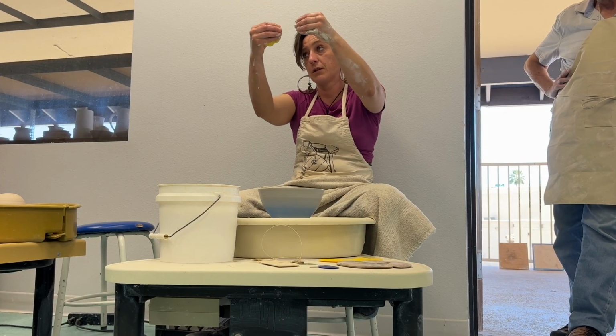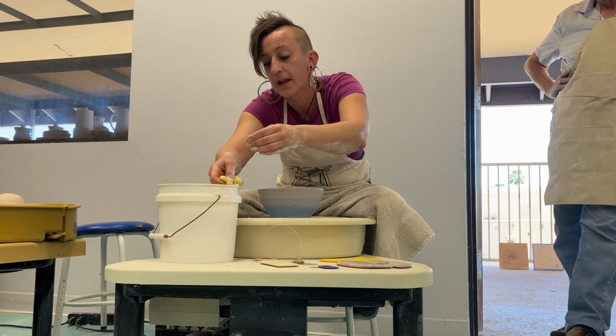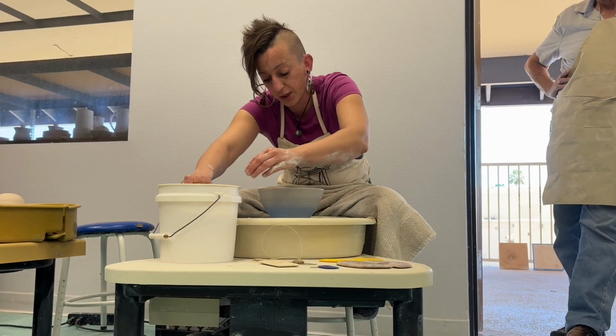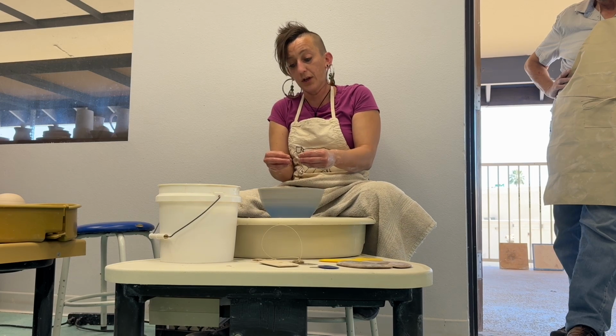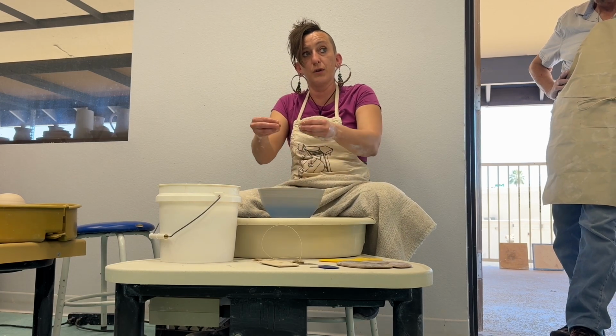So you're learning how to gently transition your pressure points rather than keeping them consistent with each other from top to bottom, even though you're slowly decreasing it as you slide your hands up.